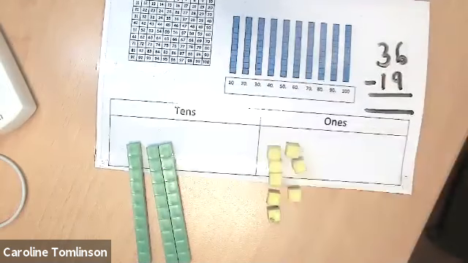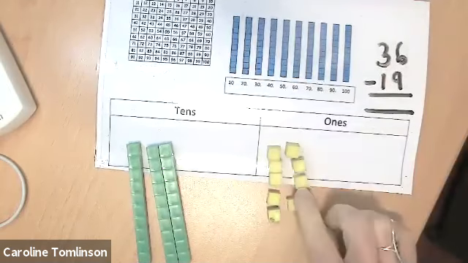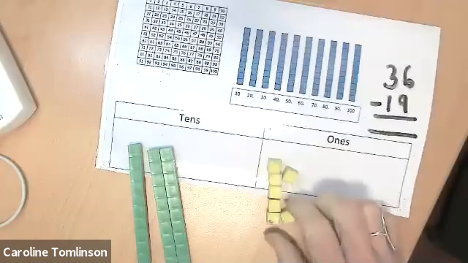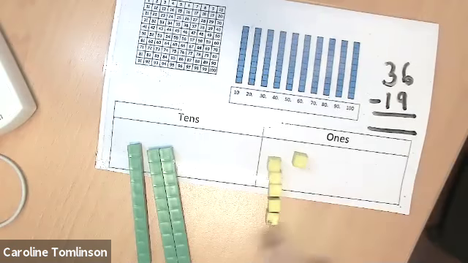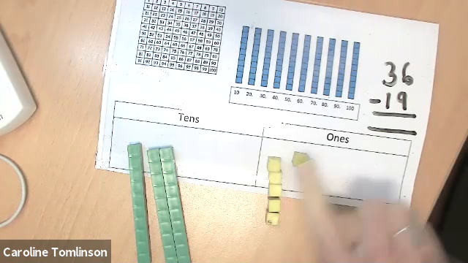So, as I just said, I want to subtract 9 ones from 6 ones. Is it possible to do that? Because I've laid it out like that, the children can see that actually there's no way I can subtract 9 ones from that calculation. So what do we need to do?